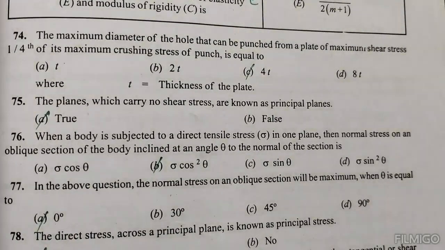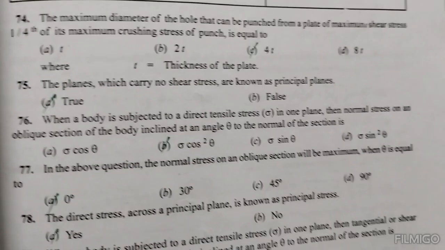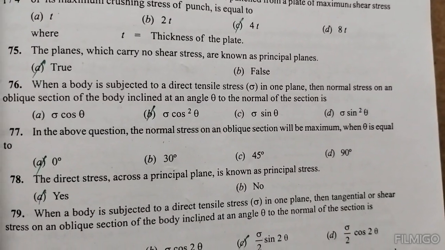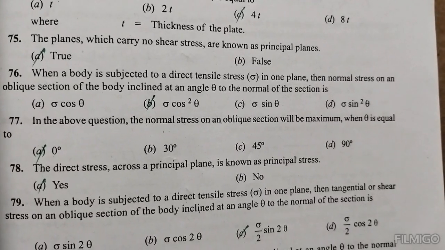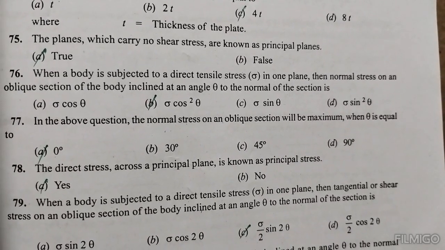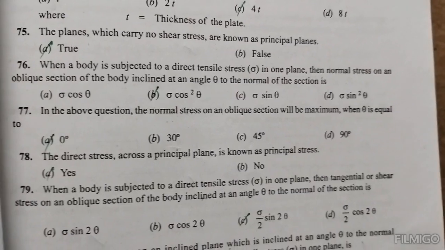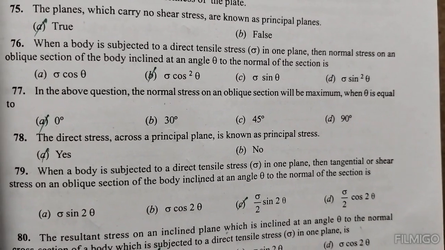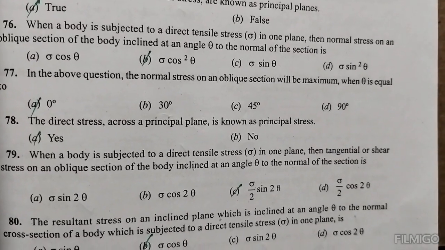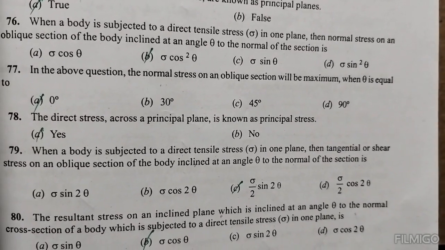The planes which carry no shear stress are known as principal planes. True. When a body is subjected to direct tensile stress in one plane, the normal stress on an oblique section of the body inclined at an angle theta to the normal section is sigma cos square theta. In the above equation, the normal stress on the oblique section will be maximum when theta is 0 degrees. The direct stress across the principal plane is known as the principal stress.